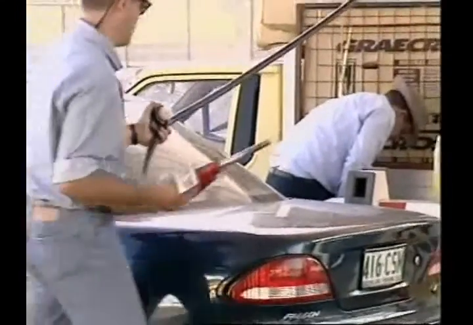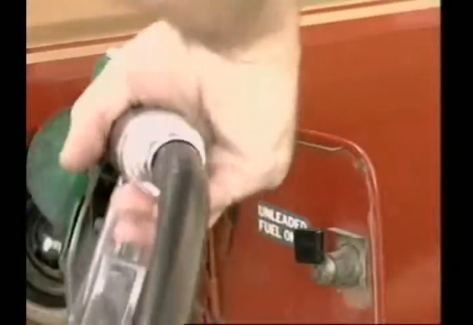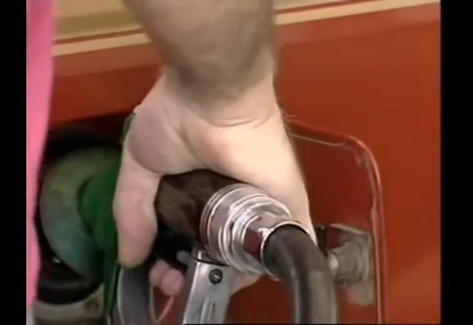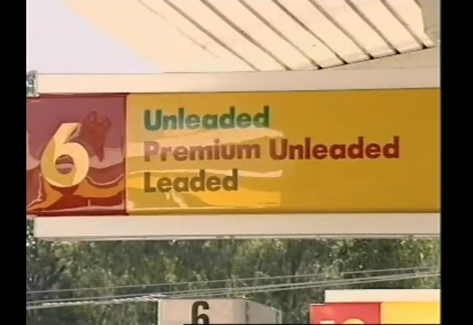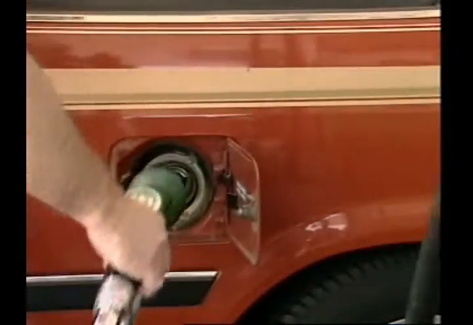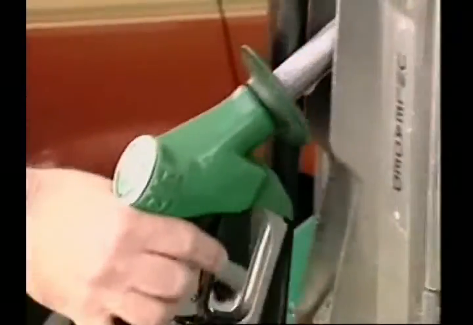Governments now limit levels of lead in petrol, and unleaded petrol is replacing leaded petrol. So-called unleaded petrol may contain small amounts of lead, but maximum levels are tightly controlled.